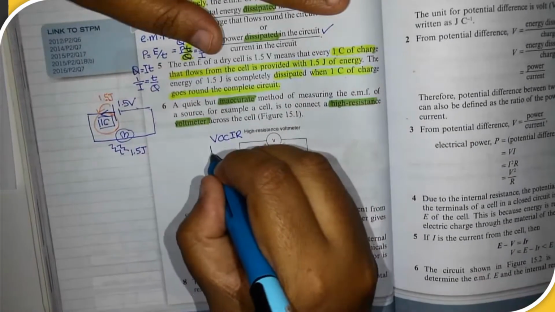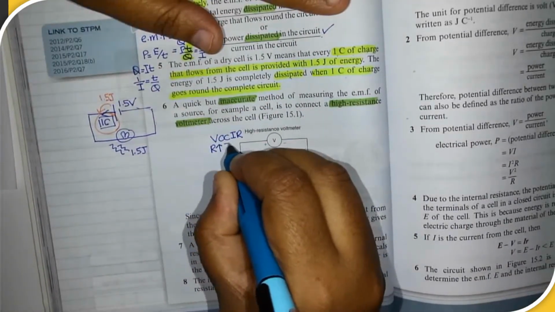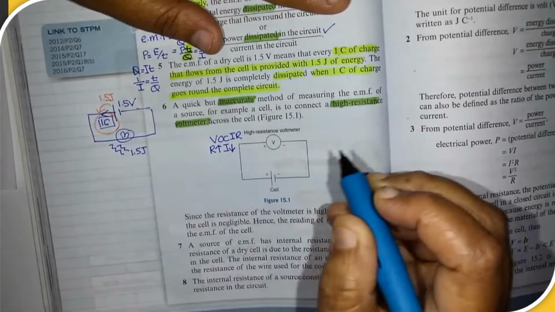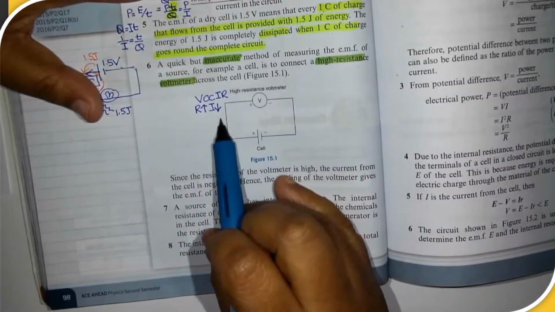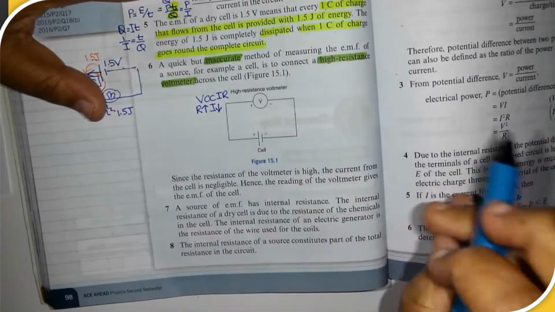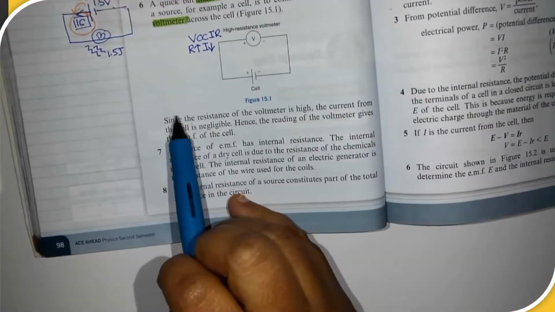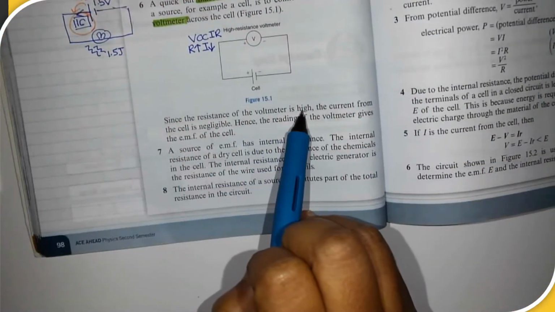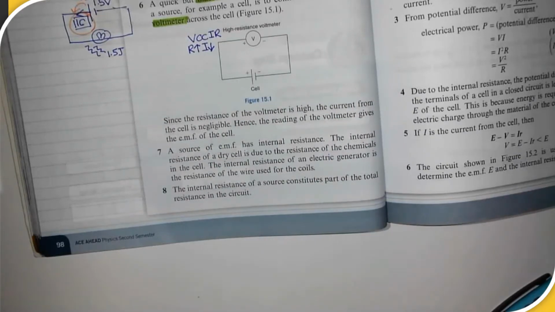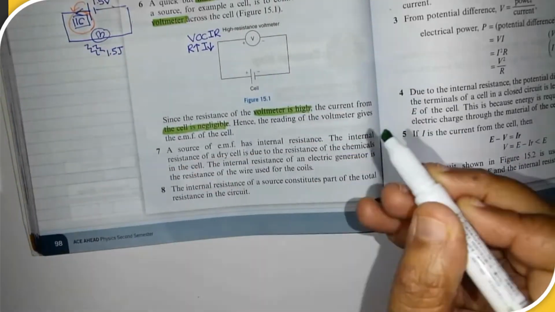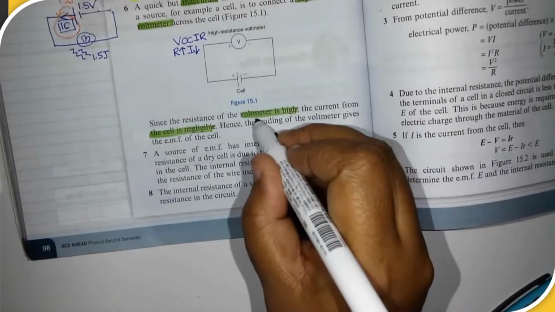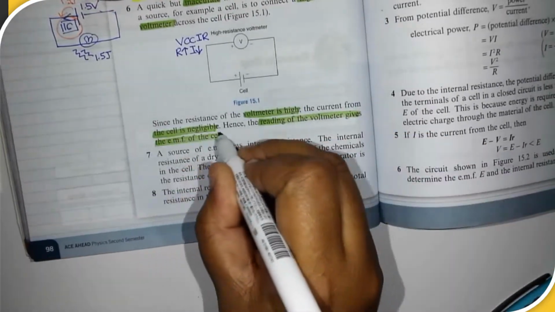If resistance is high, the current will be very low. That's why they say the current that flows in the voltmeter is negligible. Since the resistance of the voltmeter is high, the current flow from the cell is negligible. Hence, the reading of the voltmeter gives the EMF of the cell.